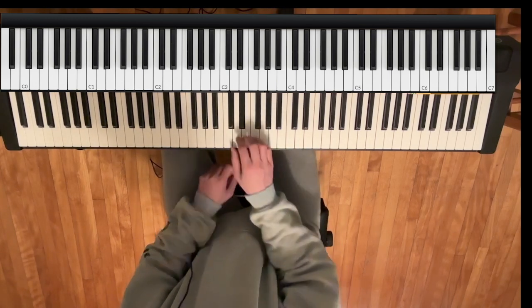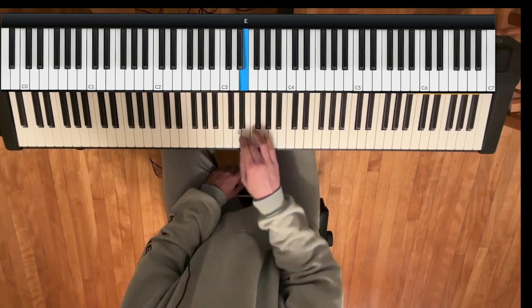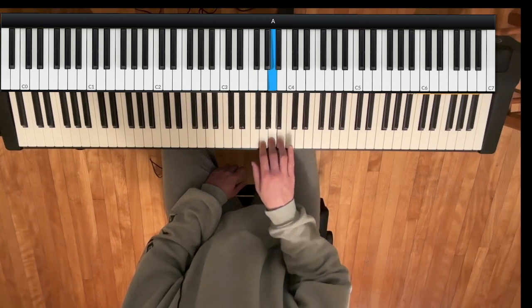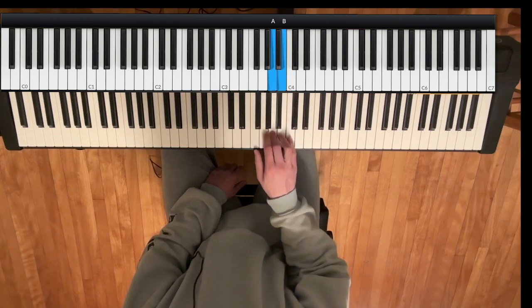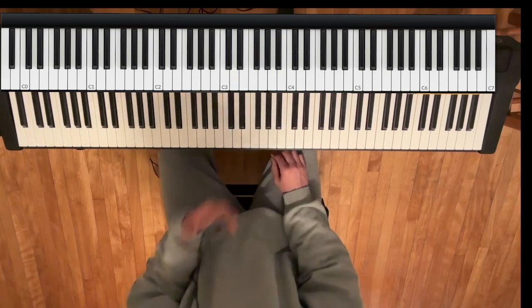So starting on C, we would do whole step, whole step, half step, whole step, whole step, whole step, and half step. And just the opposite going back down. So that's the C major.